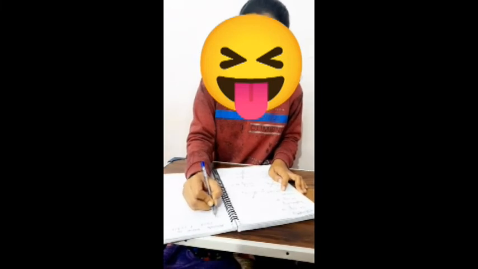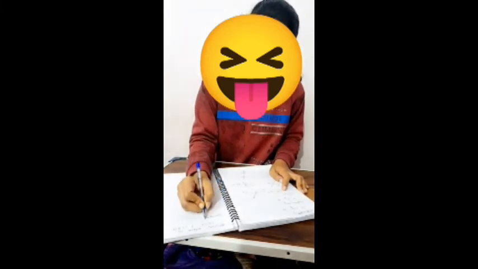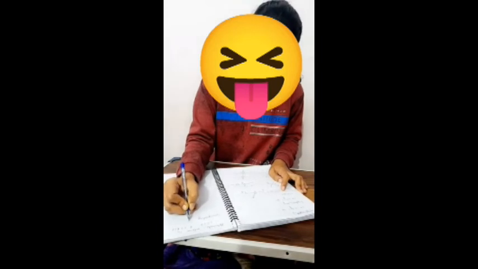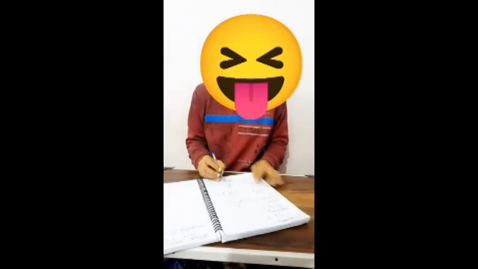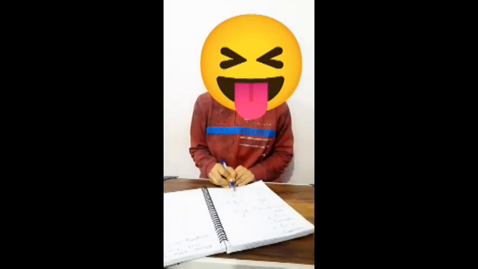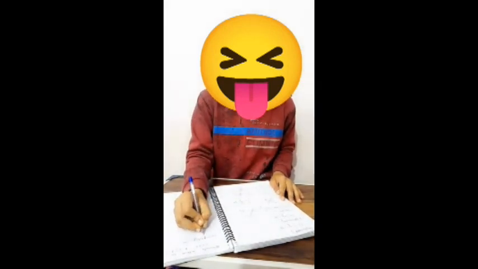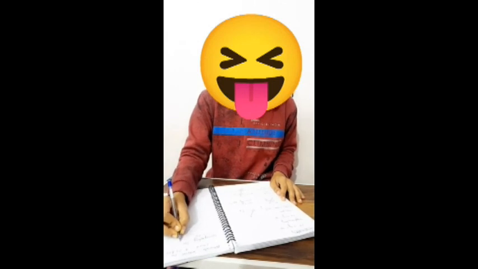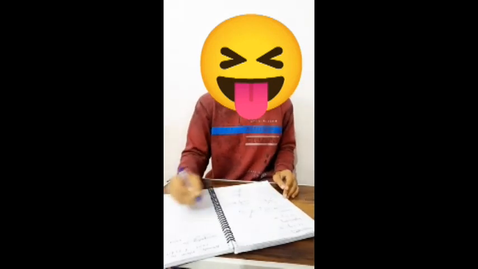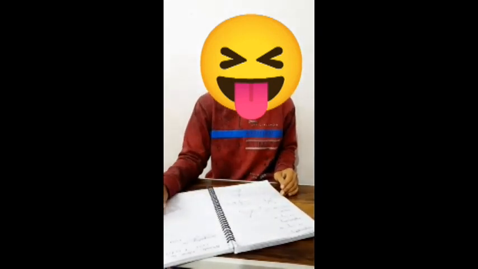And now corresponding angles. Corresponding angles are angles which correspond to each other, like angle 1 and angle 5, angle 4 and angle 8. These angles are also equal to each other. So I am writing angle 1 is equal to angle 5 and angle 4 is equal to angle 8. So these are corresponding angles. We'll be learning more in the coming days.